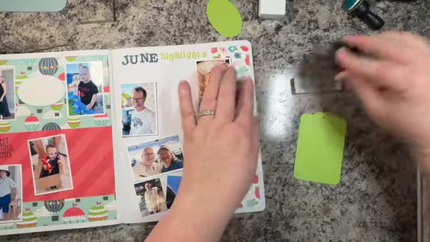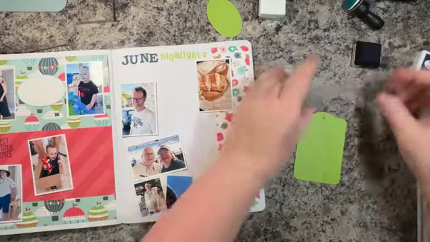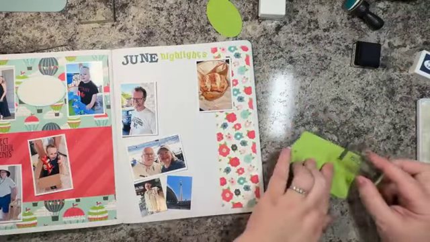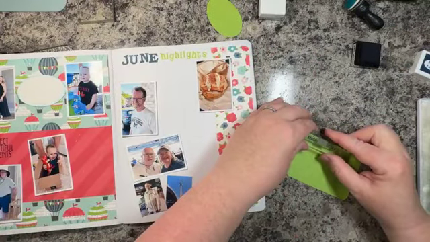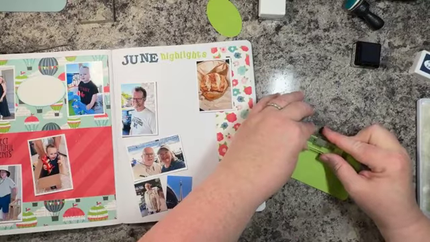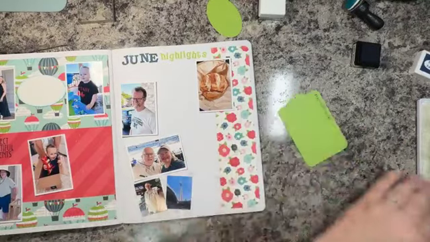Ink your stamp. Don't stamp your ink. How about on the side? Reach for the sky.